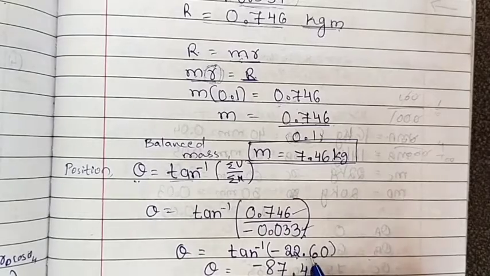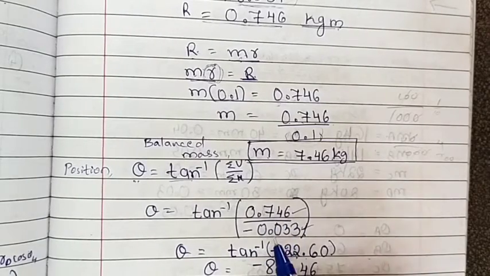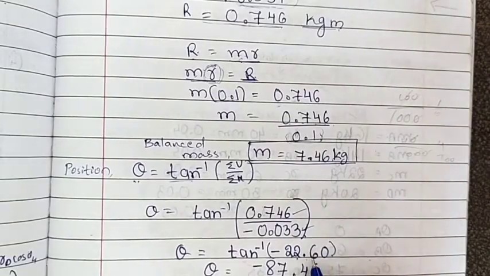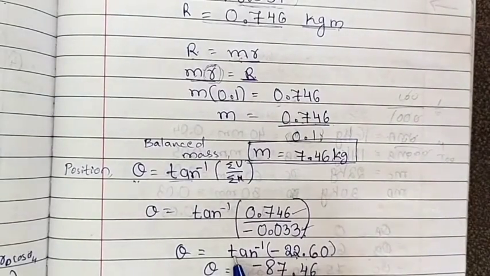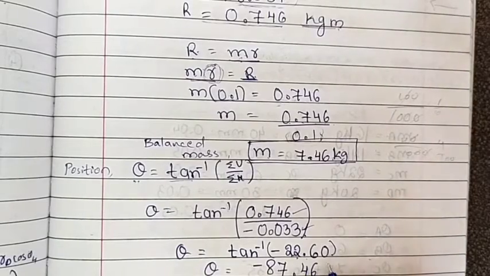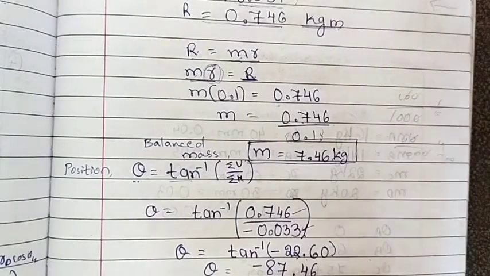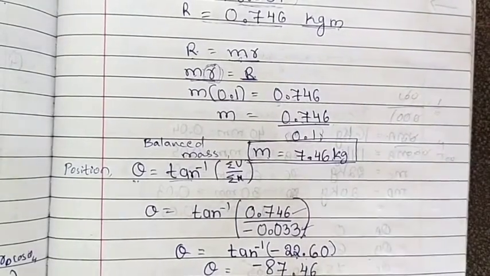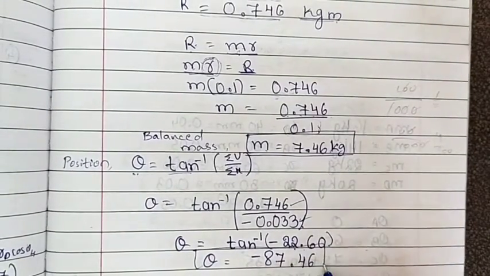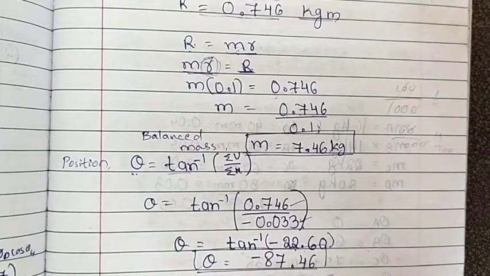When you take tan inverse of minus 22.60, you will get the angle minus 87.46. That is the position at which the balanced mass is acting.